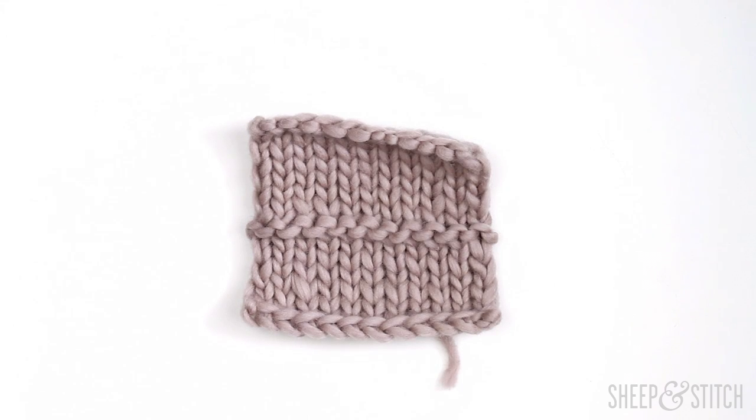Alright, so before we seam up our purl stitches, it's a good idea to just take a closer look at what a purl stitch actually is. Doing this will help us understand why we need to seam up purl stitches the way that we do.